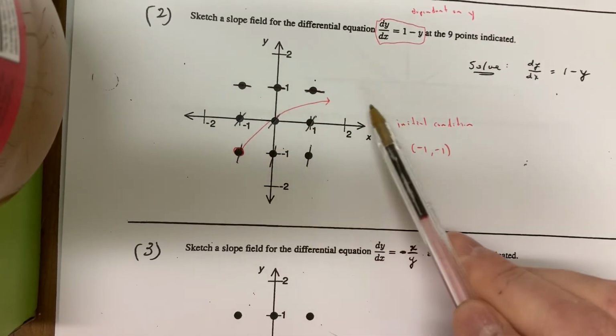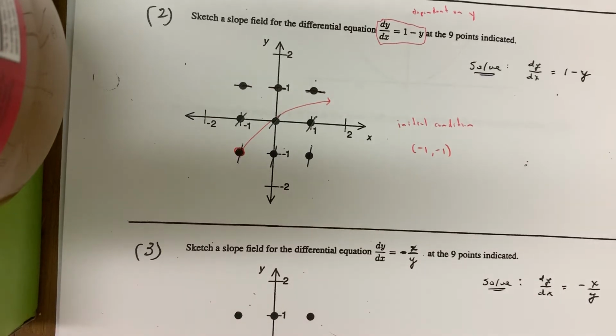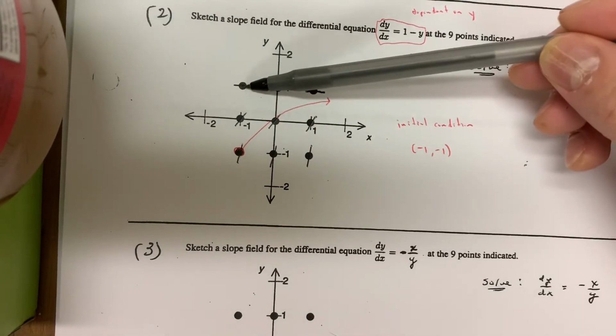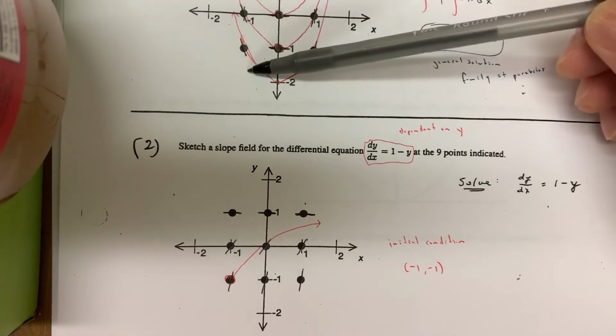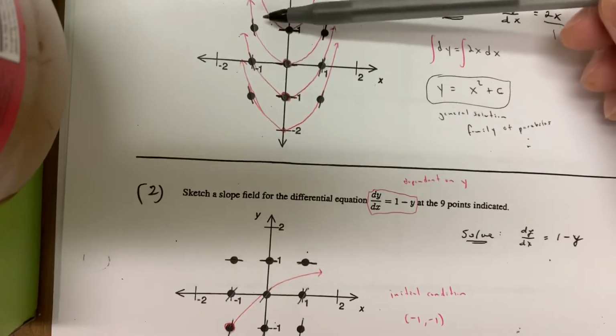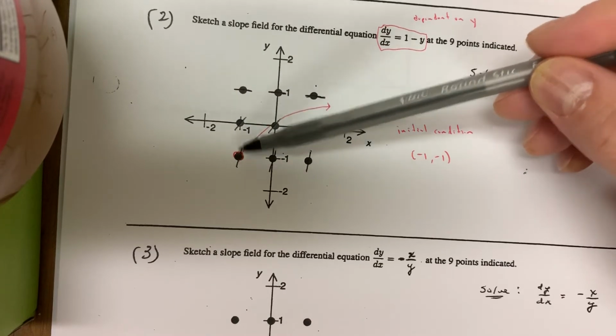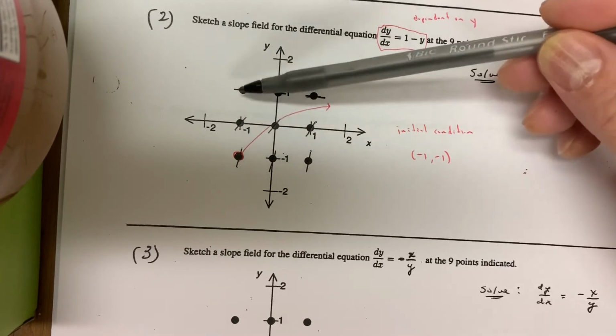Limited growth is actually going to level off at some value. But even more important than that, look at the slope field right here. If you move in a vertical line, the slopes change. Before, when we moved in a vertical line, the slopes didn't change. That meant that we were dependent upon x. Here we move in a vertical line, we're changing y values. You could see the slopes actually change.